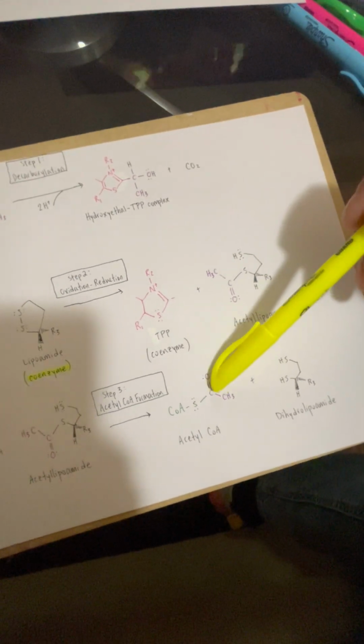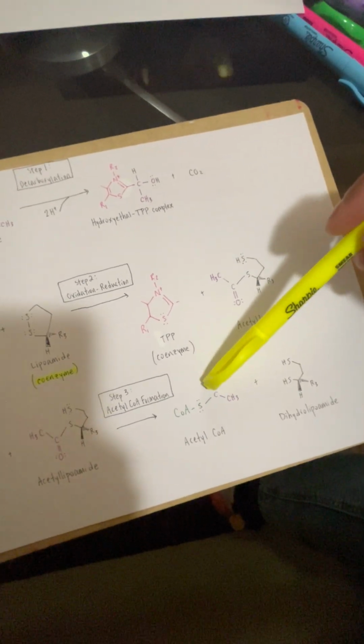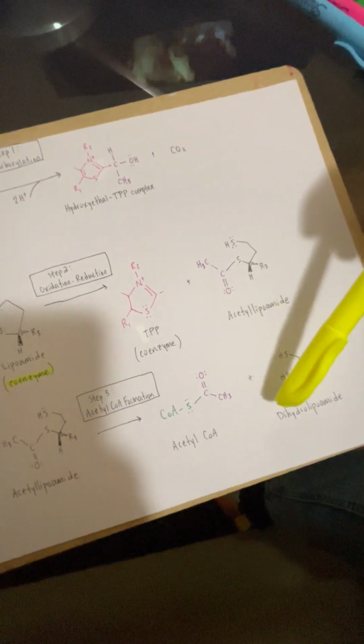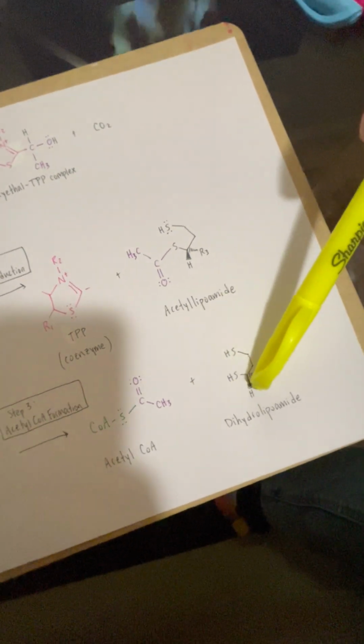And this is done by our dehydrogenase. But one interesting point here is that unlike our first two steps here where our coenzyme TPP was reformed, that's not the case for our lipoamide. Instead, we form this dihydrolipoamide.